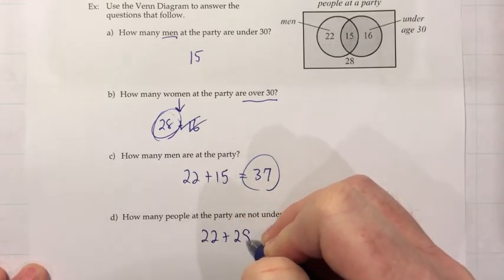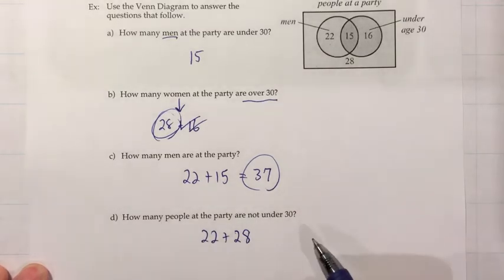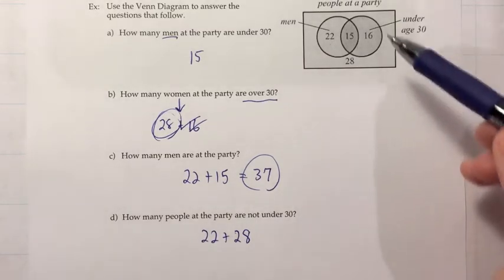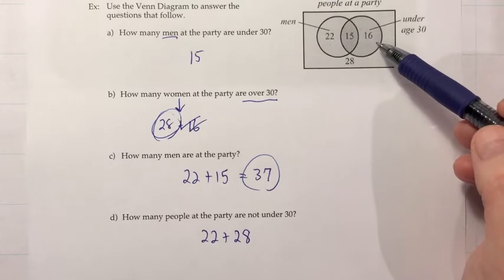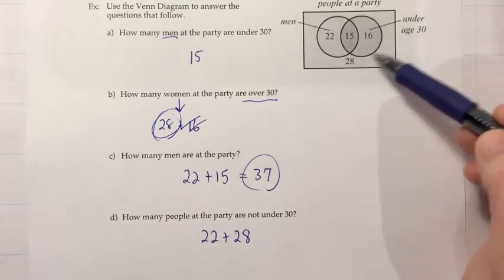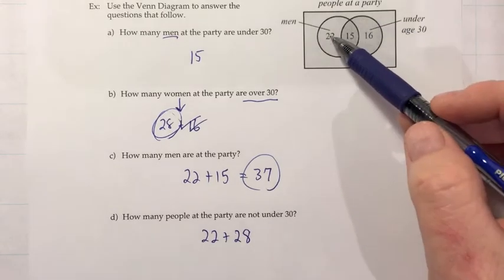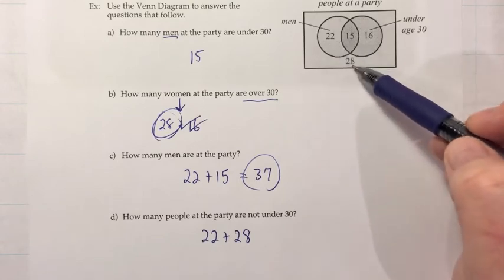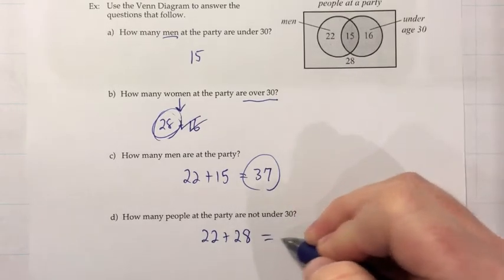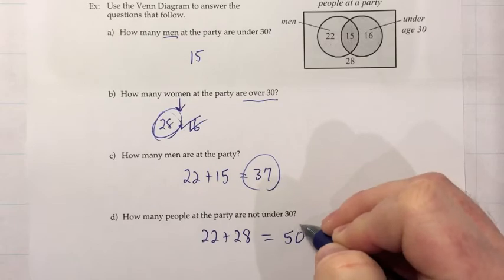Notice we add together the men and the women. They didn't say anything about gender, so any gender is fine there. We just want to make sure they're not under age 30, so we don't want these 15 or 16 that are represented in that circle, but just these 22 men and those 28 women, and that's 50 people altogether.